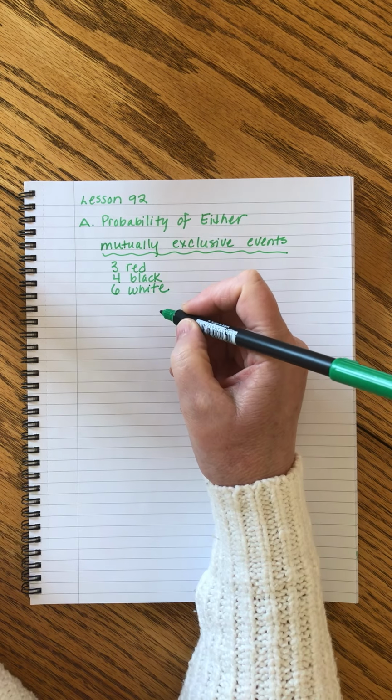Beautiful. That's all we're going to do with those. That's probability of either. And the important thing to remember with those is that the events have to be non-mutually exclusive. We have to choose qualities that aren't necessarily opposites like we used to. Okay, part B.